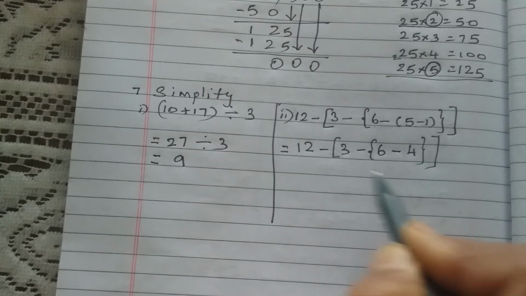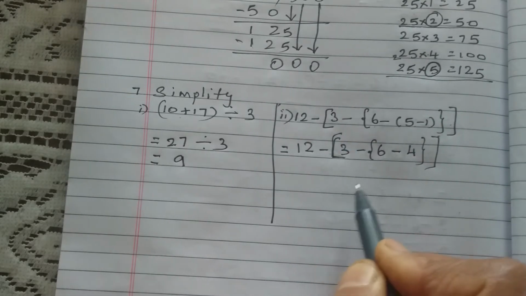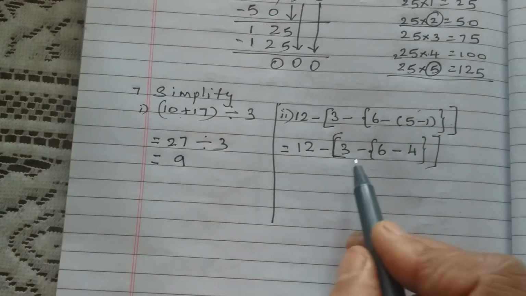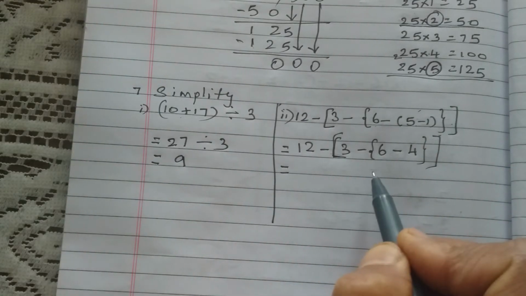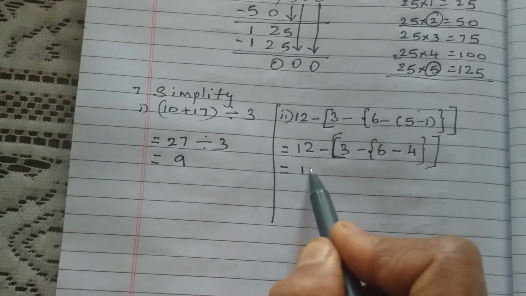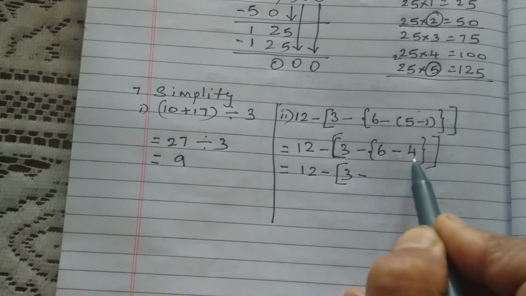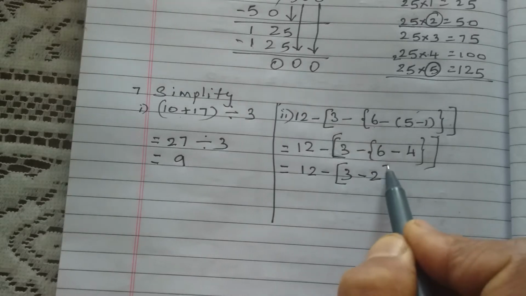We have only 2 more brackets. Every step, one bracket will be removed. So the innermost bracket is removed. Now again we have 2 brackets. Which is the innermost now? The curly bracket. So 12 as it is, minus as it is, square bracket, 3 minus, what is 6 minus 4? It is 2. That's all.